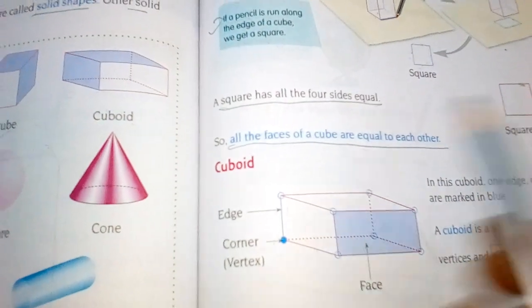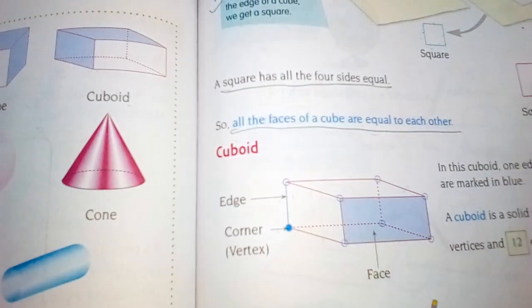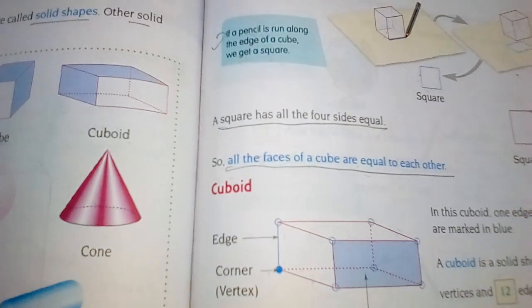And this is a cube, but all the faces of a cube are equal to each other.